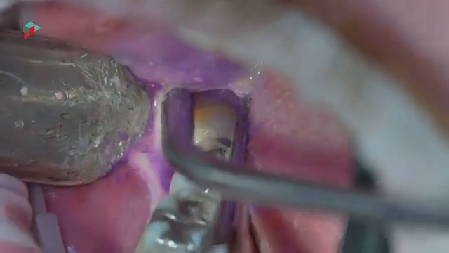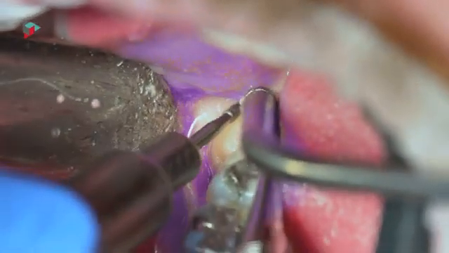Impacted teeth are seated deeper and tighter, hence requiring this next level procedure. The sectioning procedure involves cutting the tooth into smaller sections or pieces to make it easier to remove.